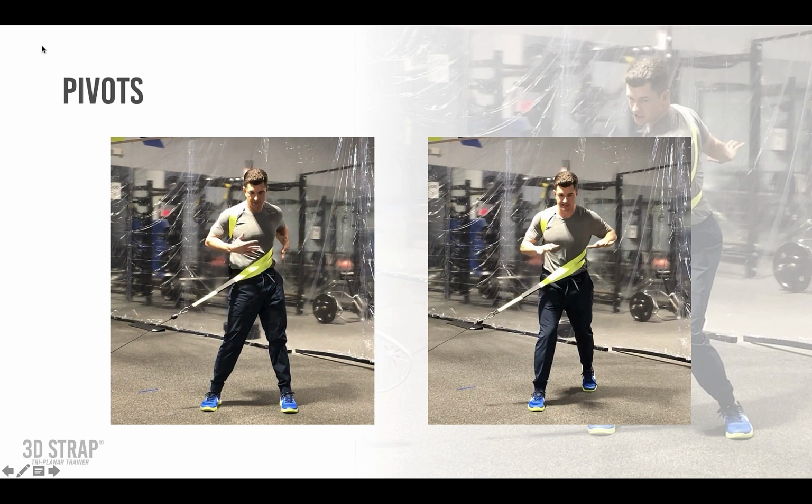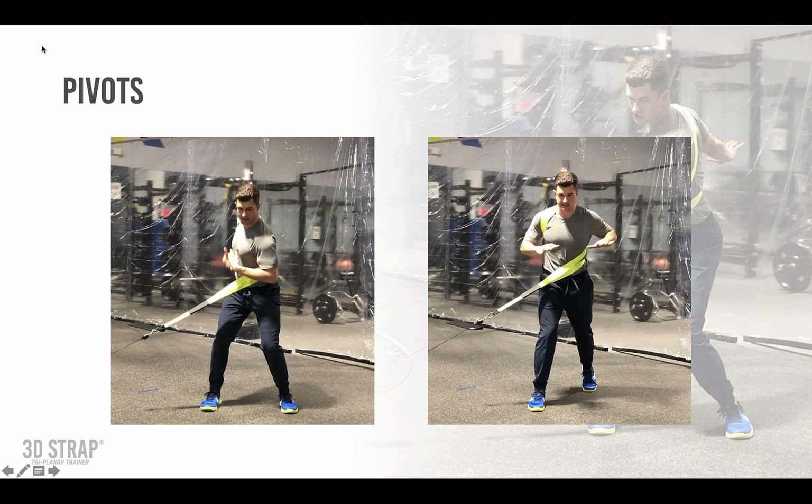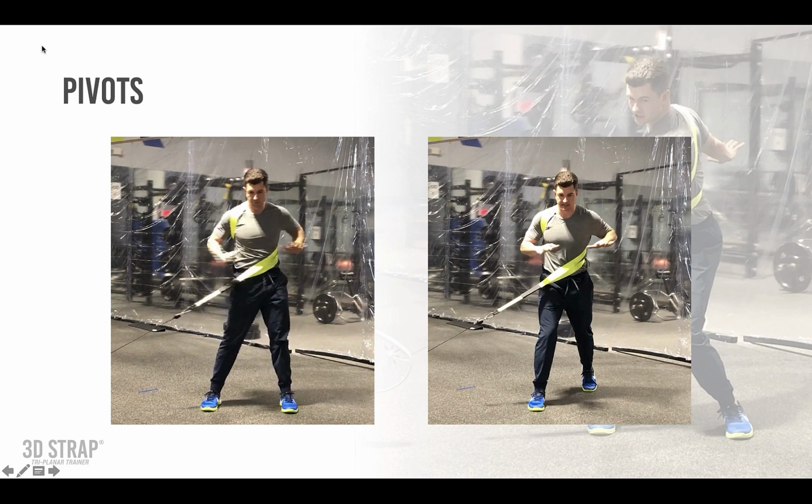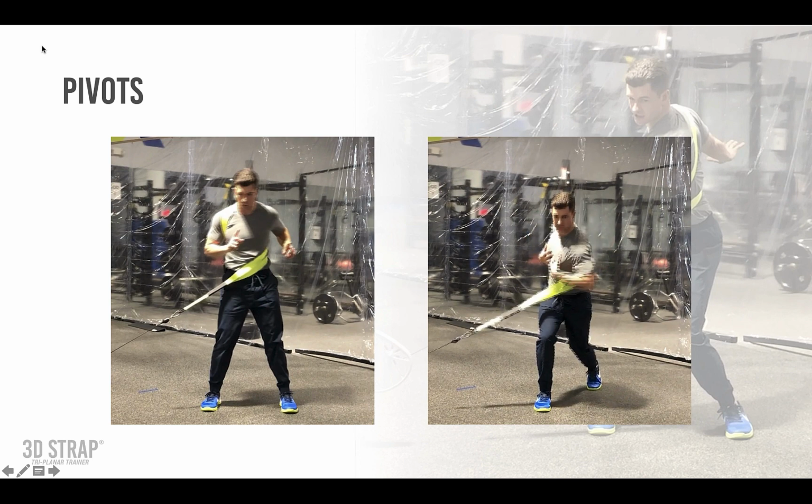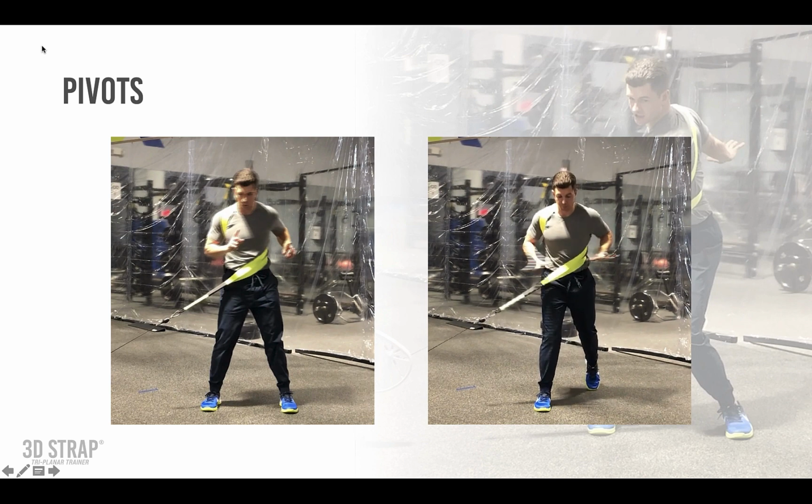There appear to be a couple main issues that make these go wrong. And when I say wrong, I mean performed in a way that doesn't reflect that ground-up sequence or in a way that compromises the position of the lower back. The first reason these might go wrong is starting position.